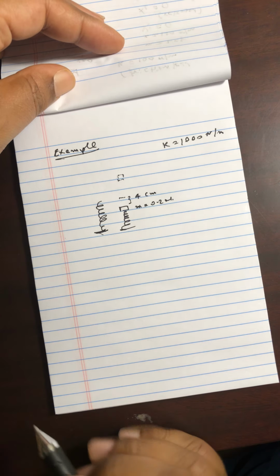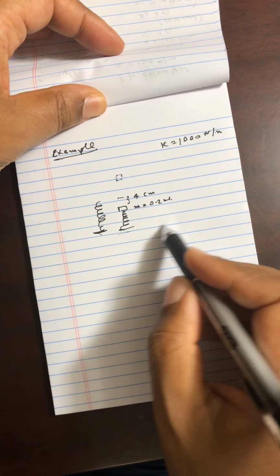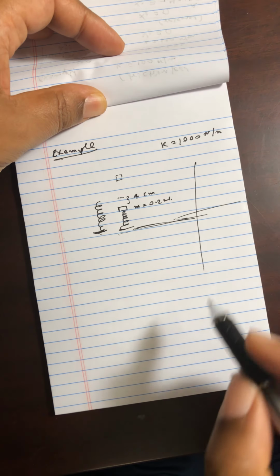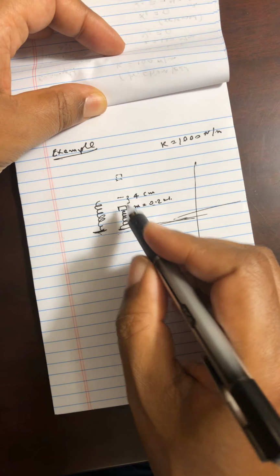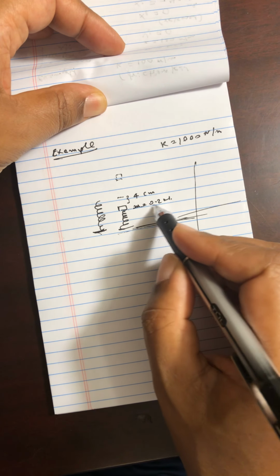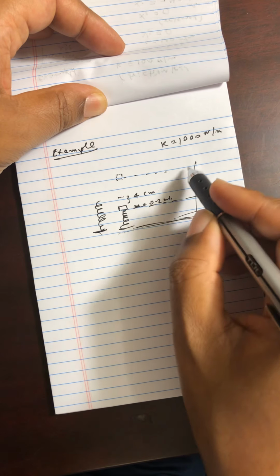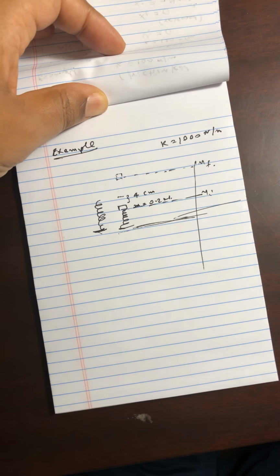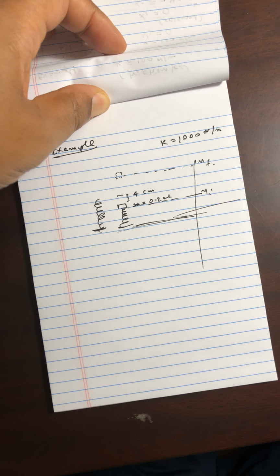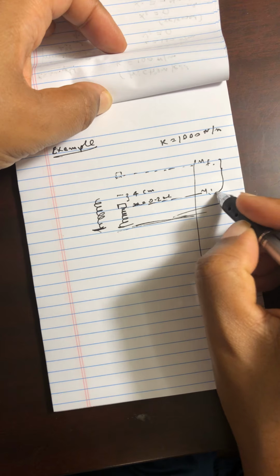If I use this coordinate system over here, this is my initial point and this is my final point. So this is my y_i, this is my y_f. The question is, how high will it rise? So we're looking for y_f minus y_i.